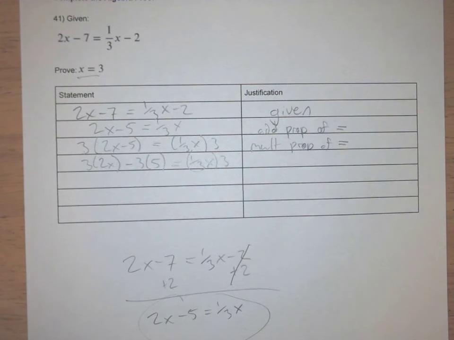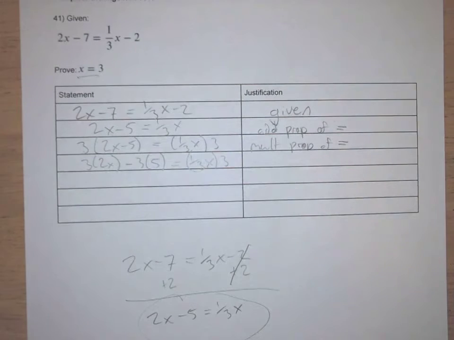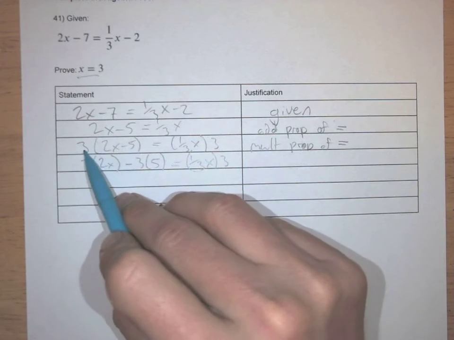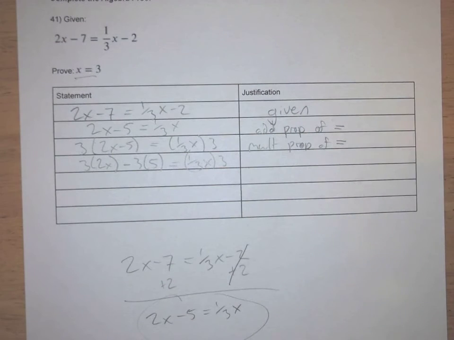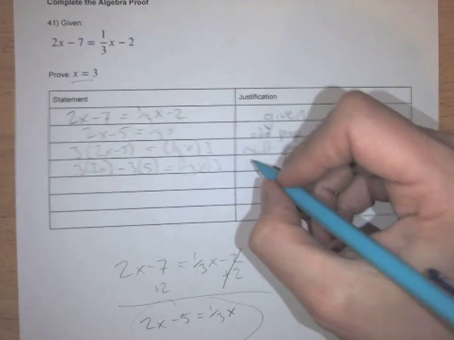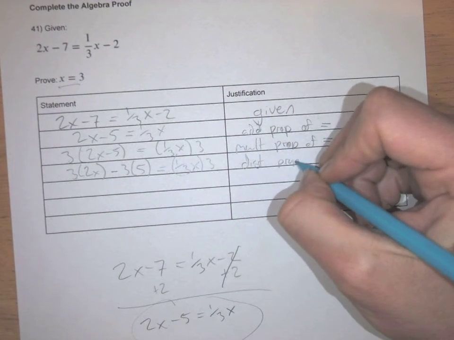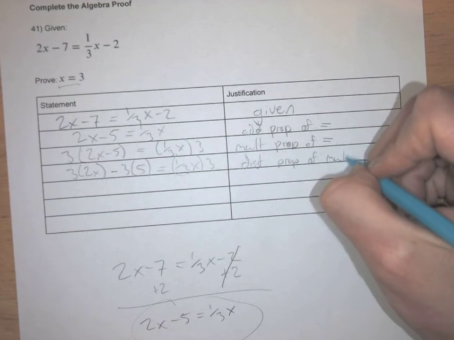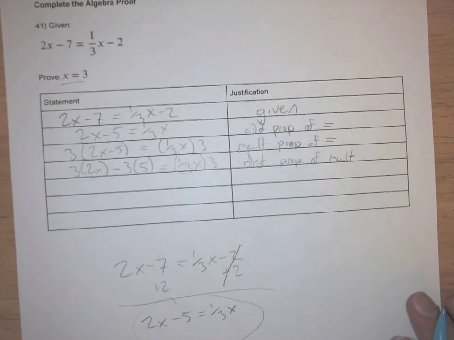Sometimes you can combine some of these steps, but I want to be explicit so you can see every step. So all I did was distribute. I didn't even multiply them yet. I just showed that this 3 was multiplying each of these pieces so that I can say that this one step is distribution. Distribution prop of multiplication. Remember, the distribution is not a property of equality, it's a property of multiplication.